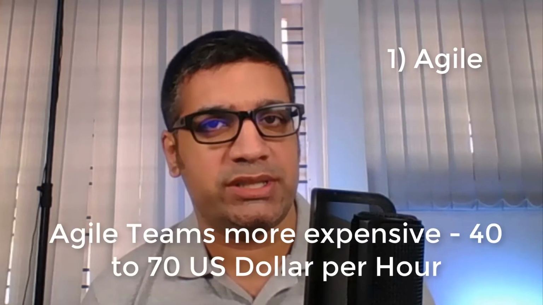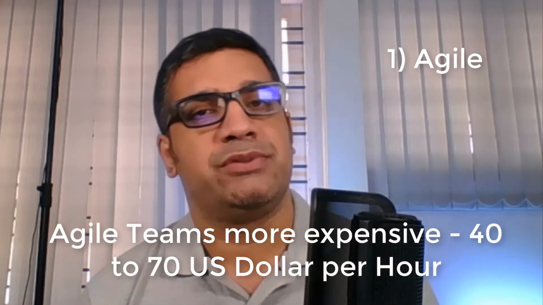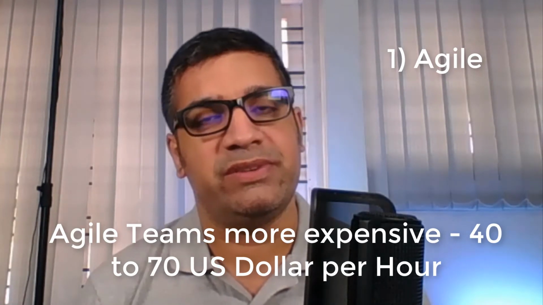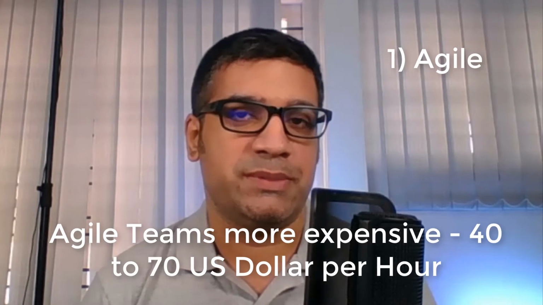I mean, even teams in India charge around $40 to $50 per hour for such development, because most developers will be very experienced. There will, of course, maybe also be junior developers, but on average you could calculate between $40 to $70, which is even cheaper than in Europe or in the USA, where you would pay $100 or $150 or $200 per hour. So that is the agile way.